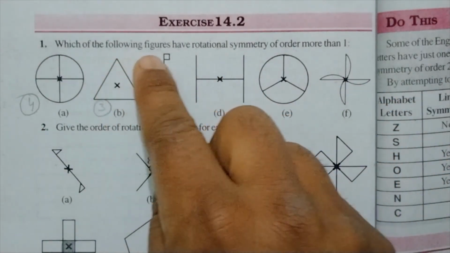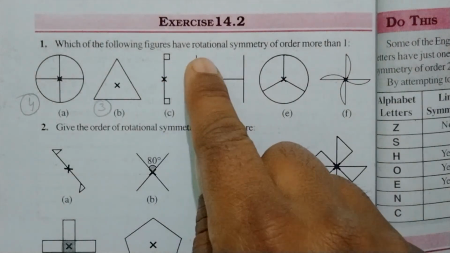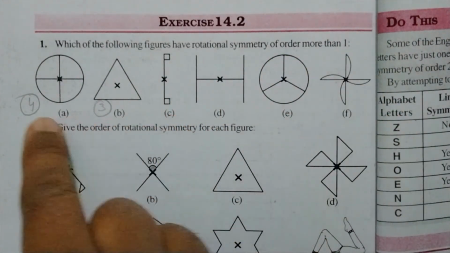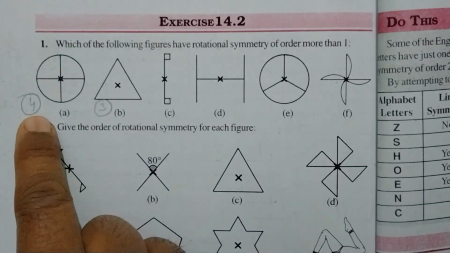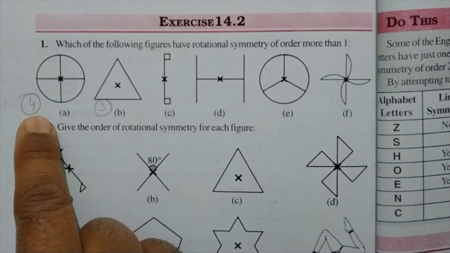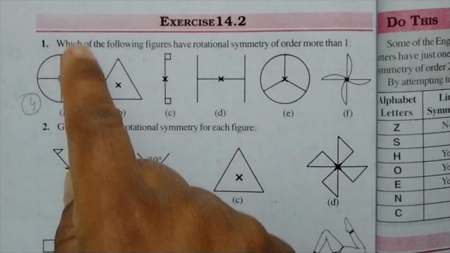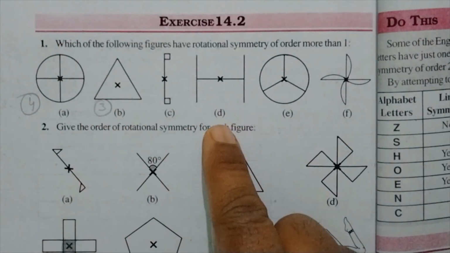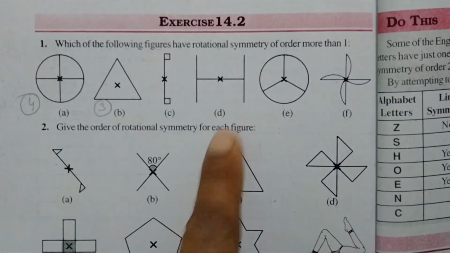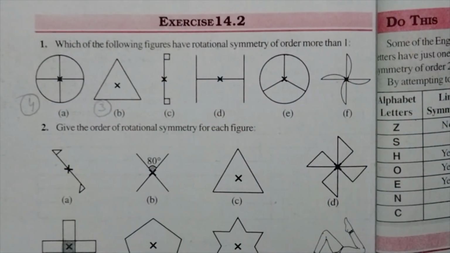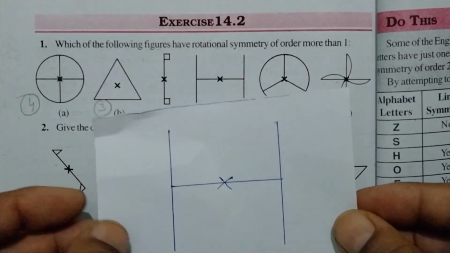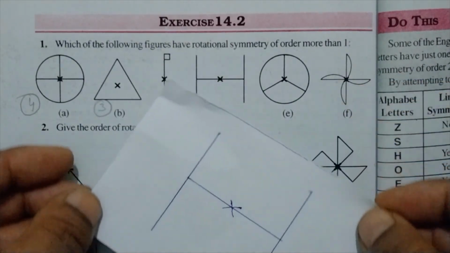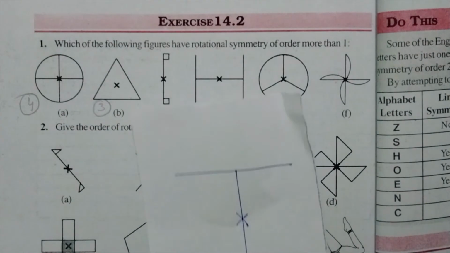In part C, we have to find the figures which have rotational symmetry of order more than 1. So order 4 is okay, 3 is okay, 1 is not okay. Now what about this D? In part D, this is the diagram.